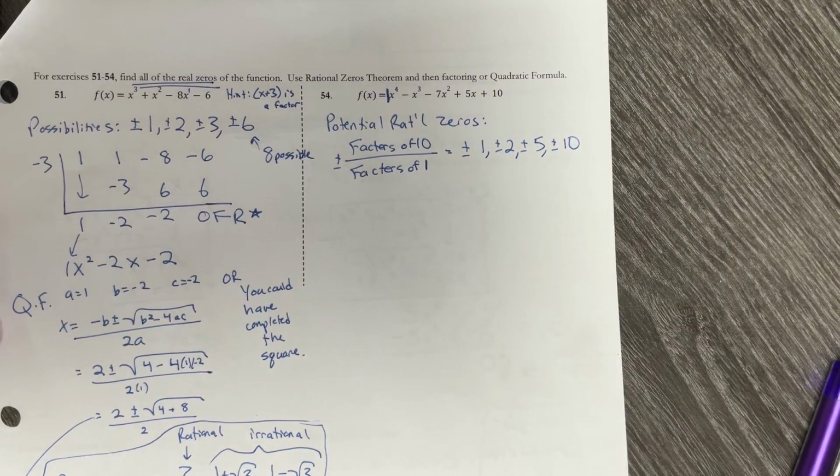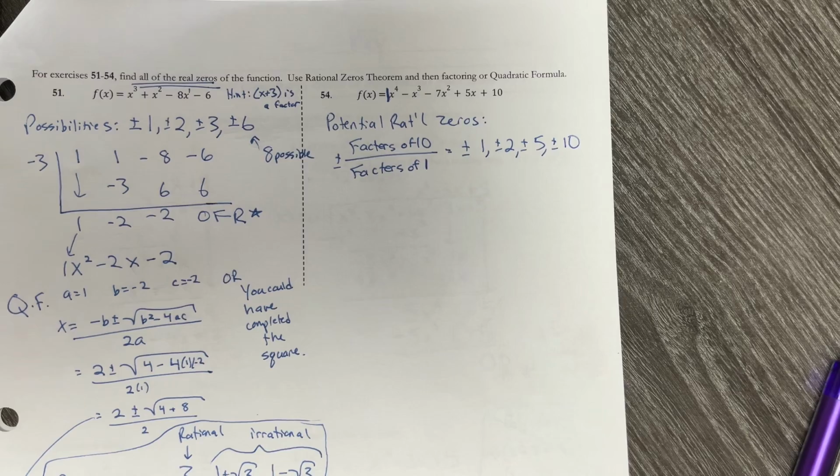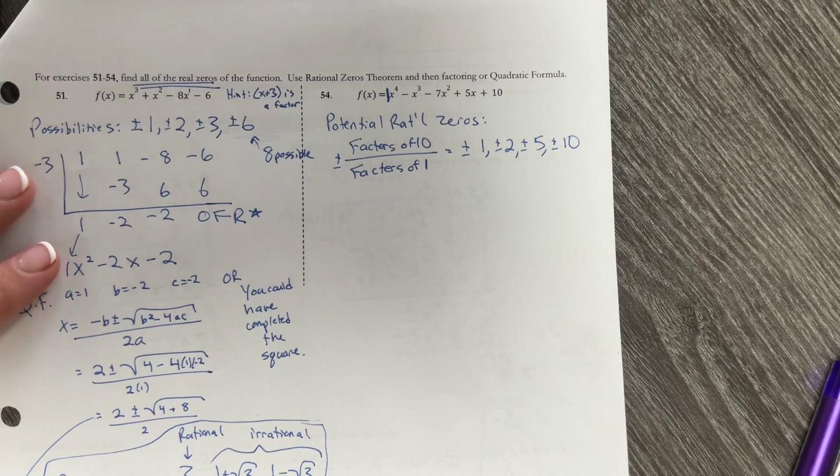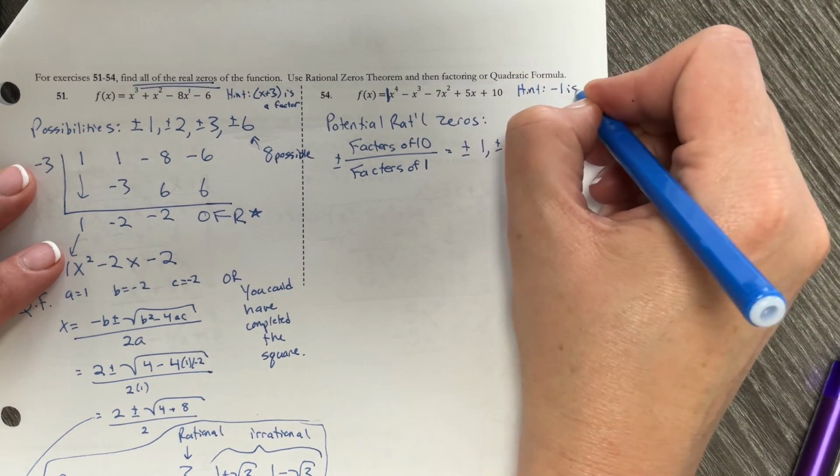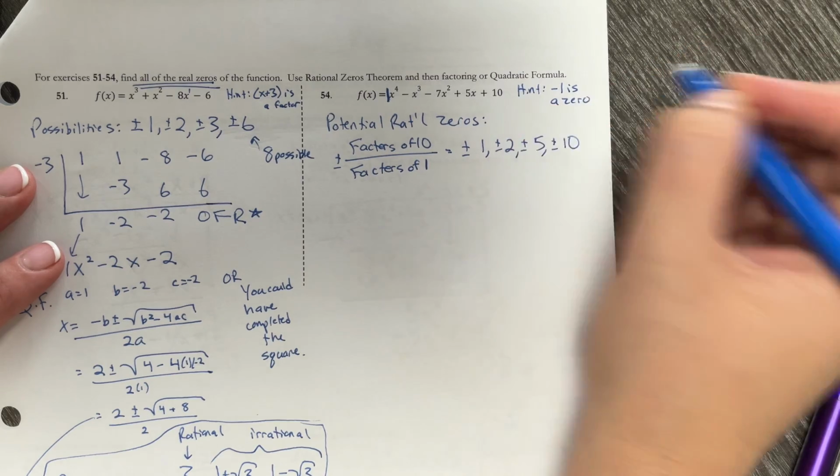And yeah, I guess I will give you guys a hint for this one too, because I think the idea is we really don't want to have to go through and check every single one of those. 2 of them work and the other 6 don't. So I'm going to go ahead and give a hint of -1. So here's my hint. -1 is a 0.